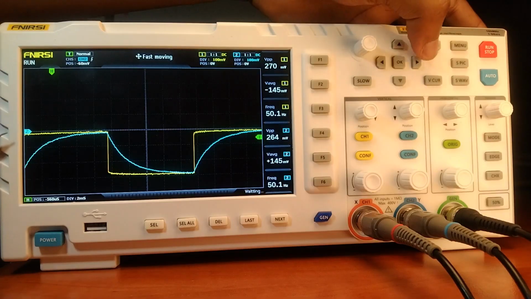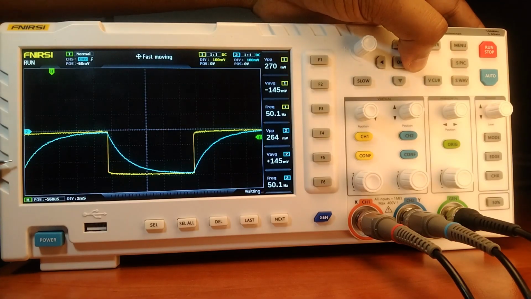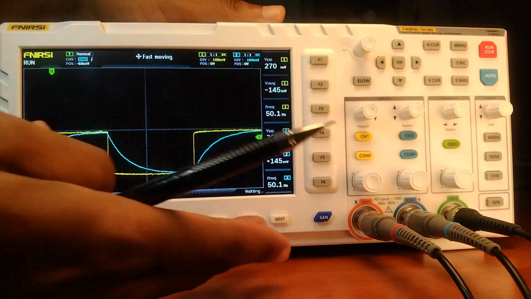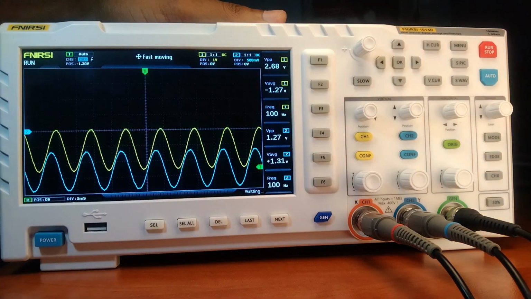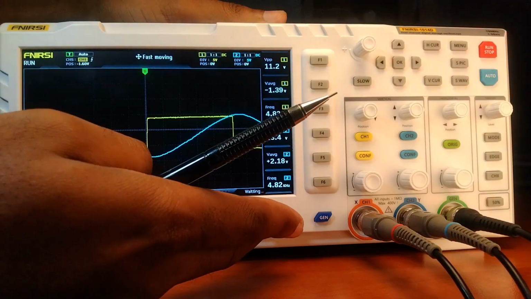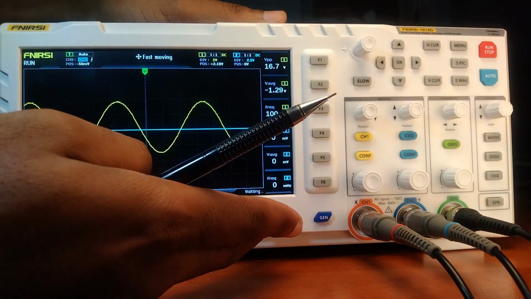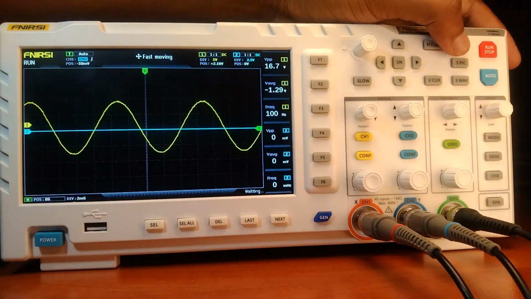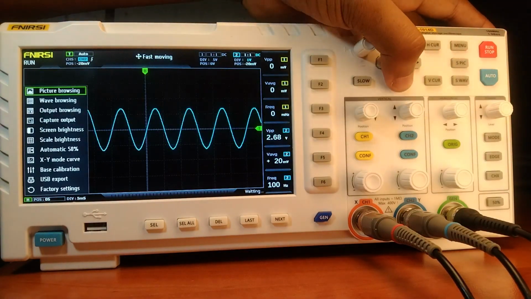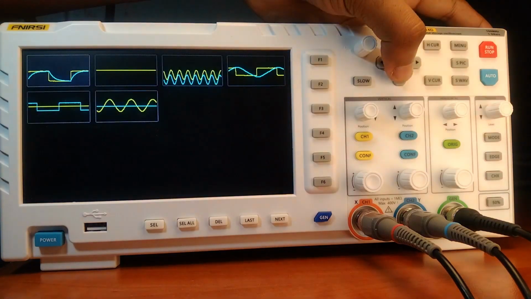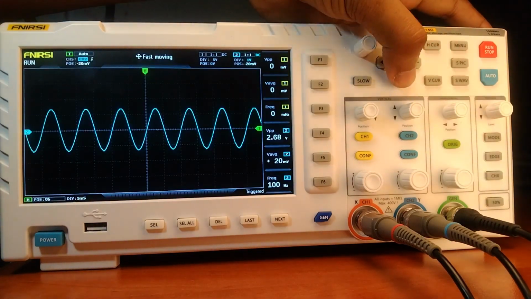These are the old ones. Actually, I must press next. Then you go to menu again. Then you check your wave browsing. No, it's the same as it.